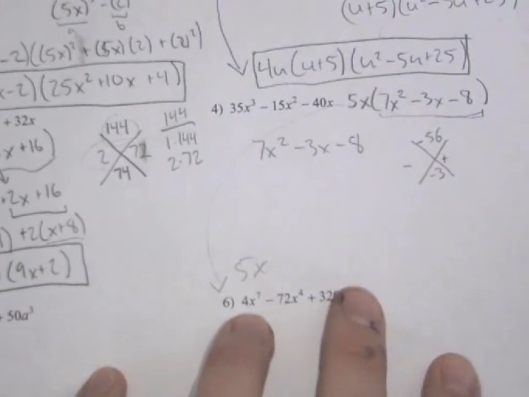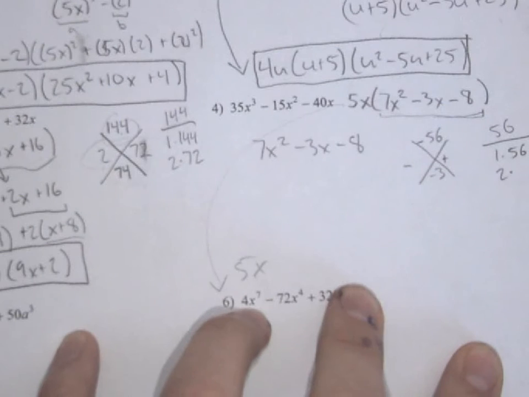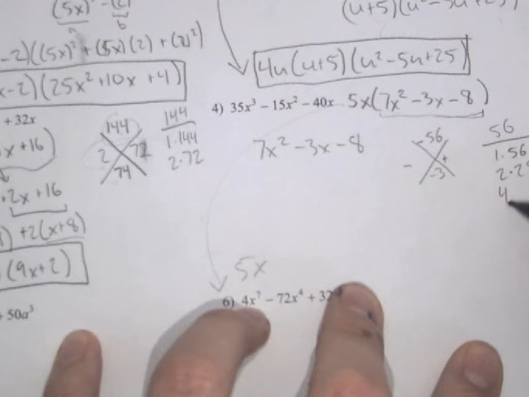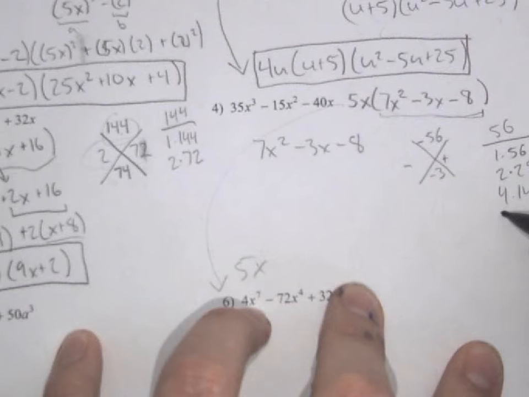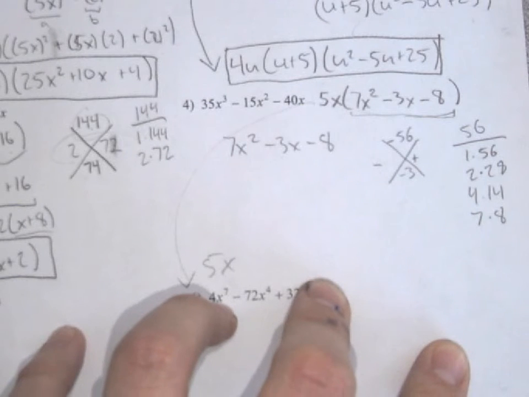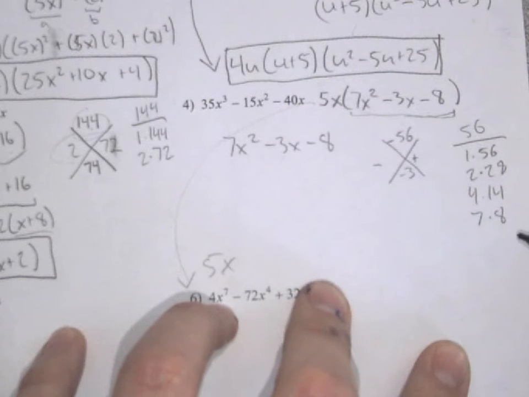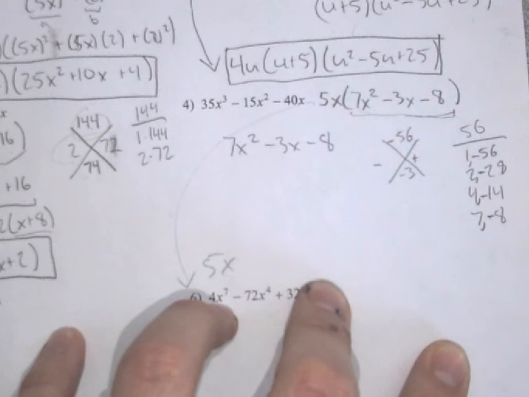So let me list out the factors of 56. So 1 and 56, right? 2 and 28. Okay, 3 doesn't go in, but 4 does. It's 4 times 14. And 5 doesn't go in, and neither does 6, but 7 does. 7 times 8 will work. Okay. And then 8 will go in, but that's 8 times 7, and then we're starting to repeat our factors here. So we got the factor groups. We know that the bigger one has to be negative. So I'm going to put a comma and then make all these negative. Right. So the big ones are negative.